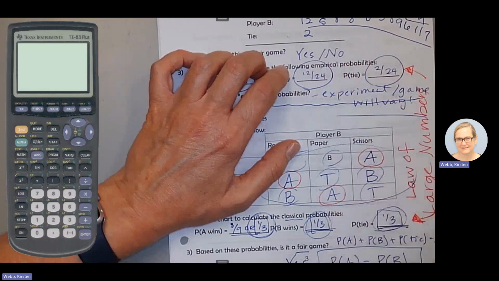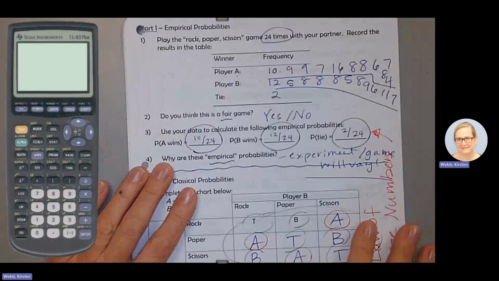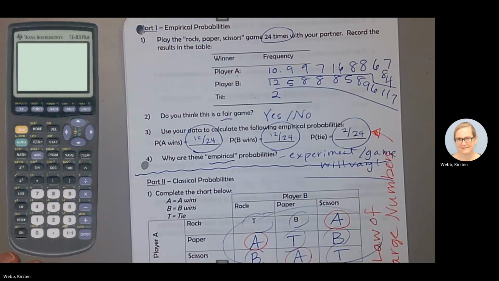All right. So we're looking to add all of the A's, all of the B's. Plus 9, 7, 16. Player B, I have 87. Okay. Me too.